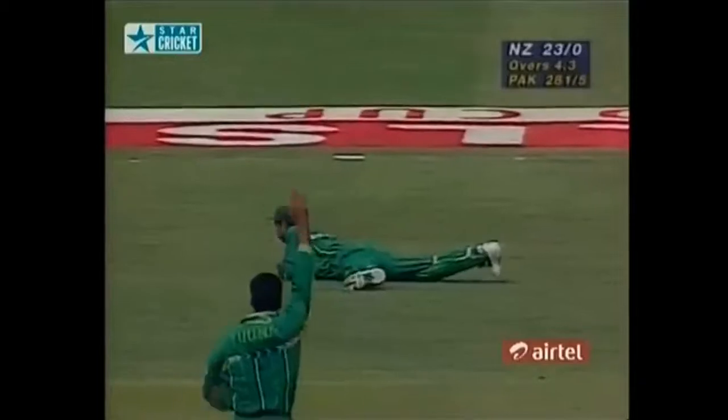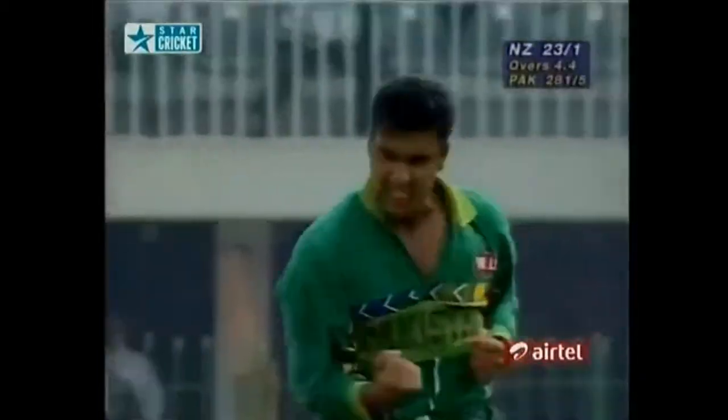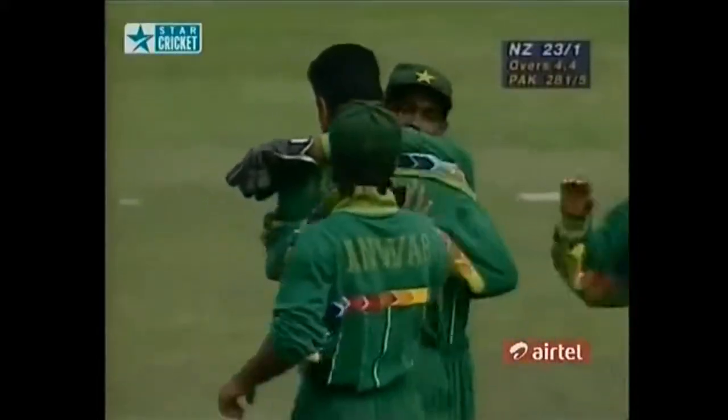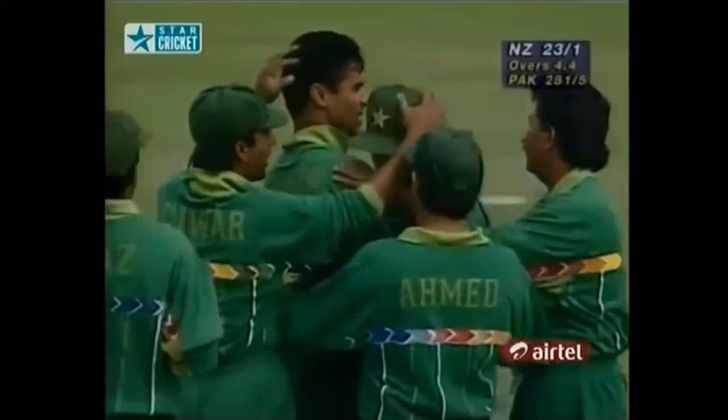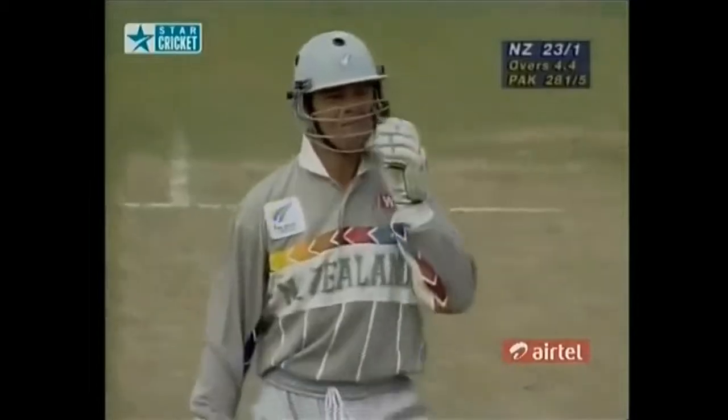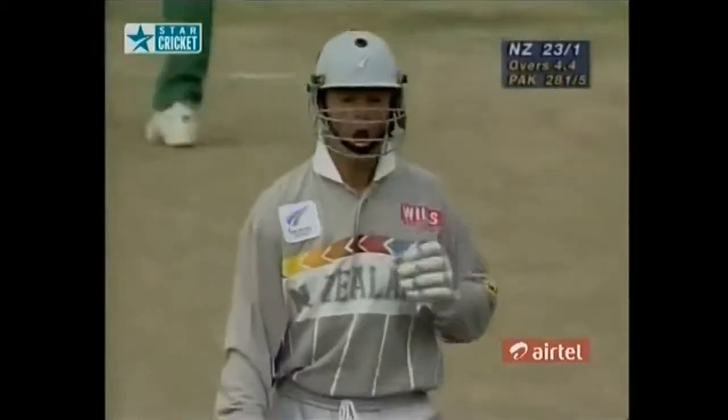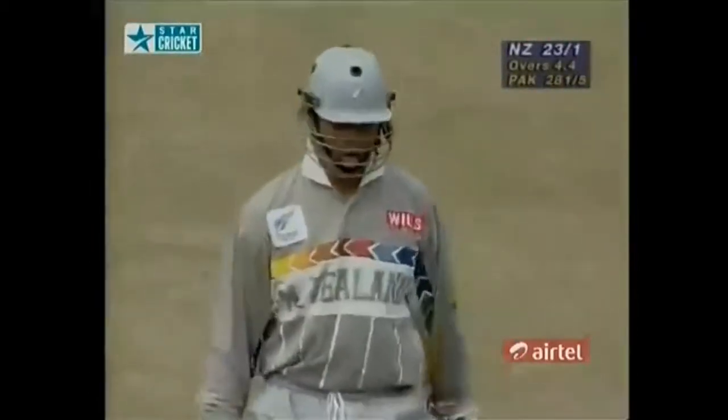There's an edge. That's the end of Nathan Astle. Waqar Younis gets the first wicket, and Astle is away. Of course, Waqar Younis does have that extreme pace a lot of other bowlers don't necessarily have, and he does get it to run away as well, particularly with the new ball. And I think he's done Nathan Astle for pace.